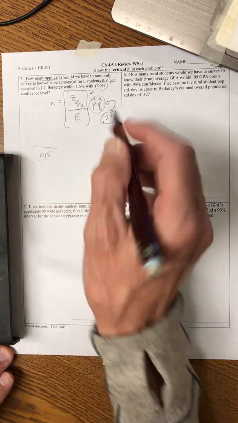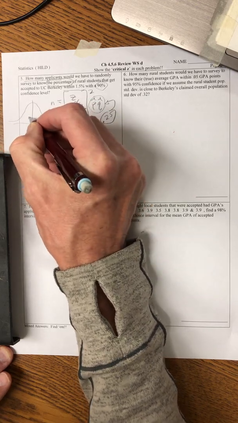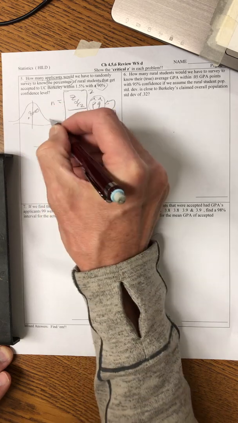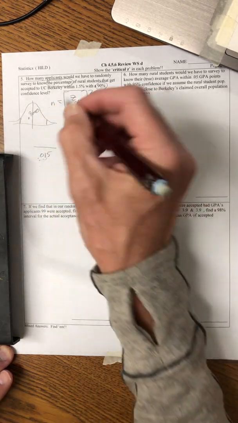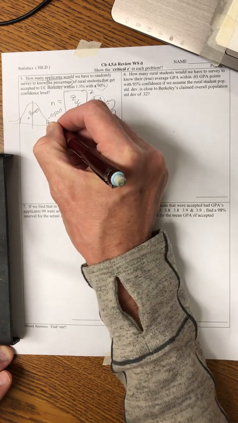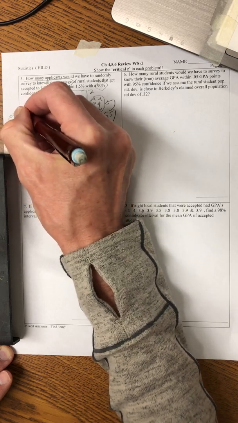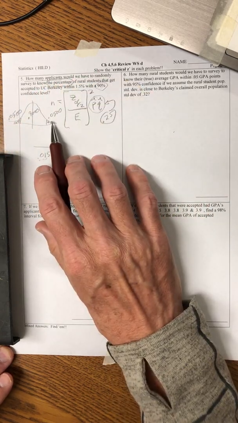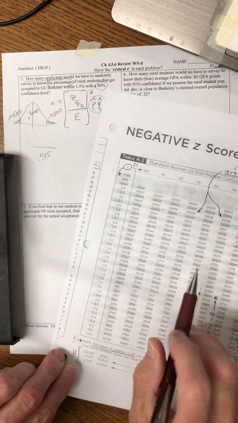So we have 90% in the middle. So you draw yourself a bell curve and you put 90% in the middle. And that leaves 10% left over. 10% divided by 2 is 0.05 in each tail. So 90% in the middle, 0.05 in each tail. You're going to look that up on the Z table, and it should be circled on your Z table because you use this quite a bit.